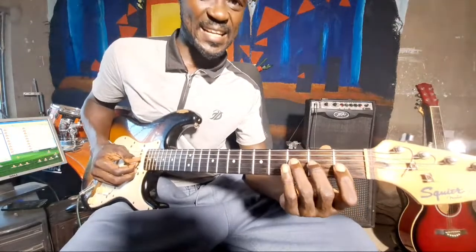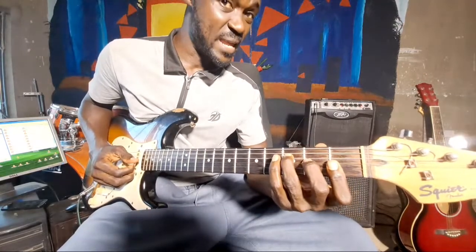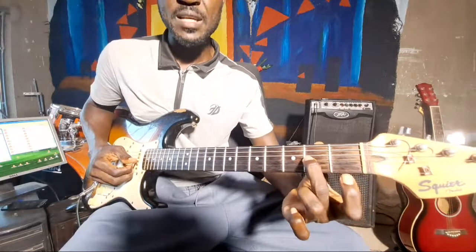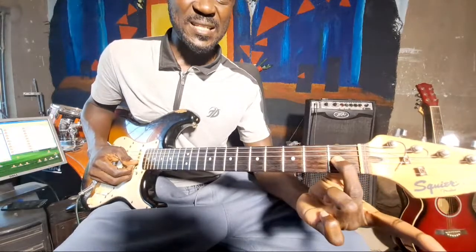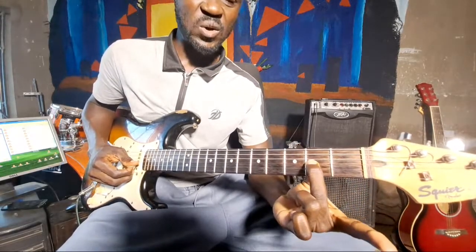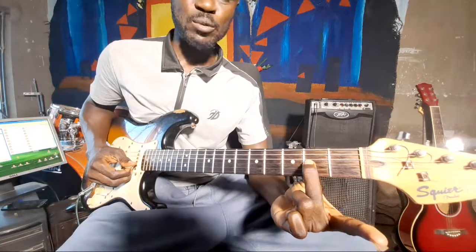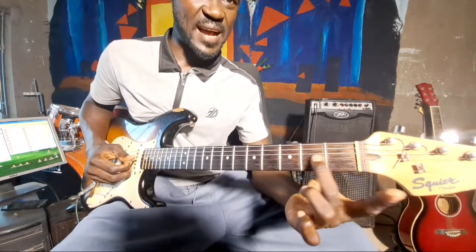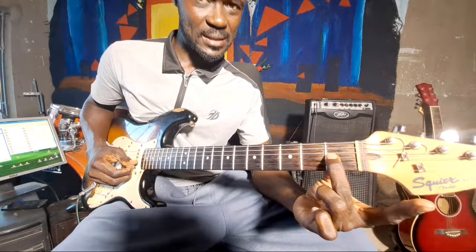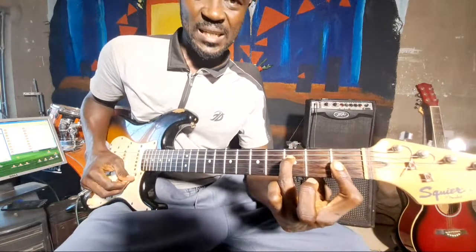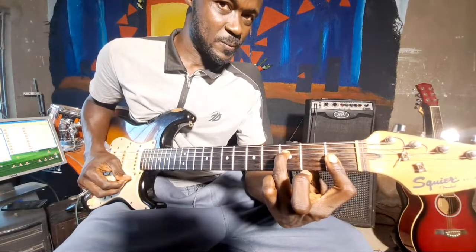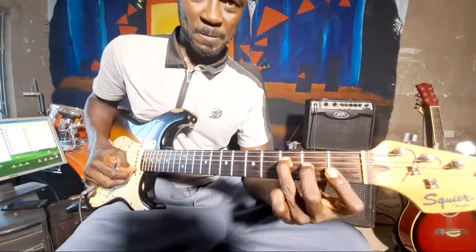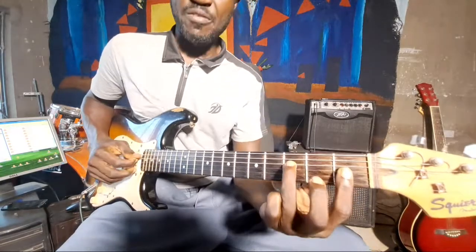We flatted the third, that is mi. We flatted the mi in the chord. This is mi, so we just go back once. This is mi here on the third string, second position. So if we say flat, you have to go back one. So that is, this has been F minor, F major, F minor.